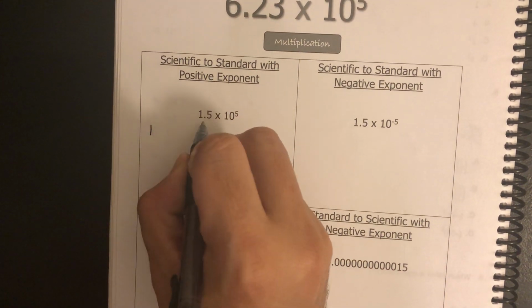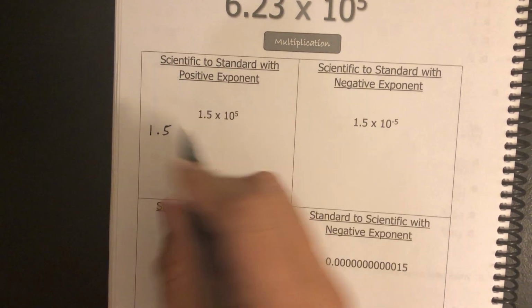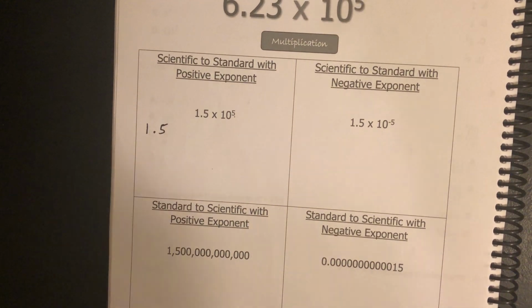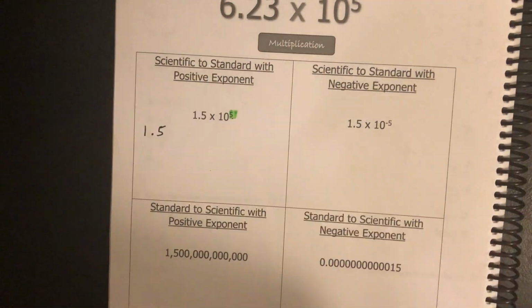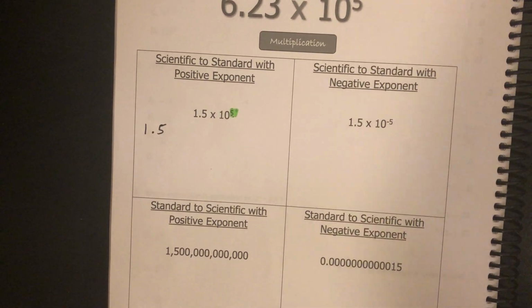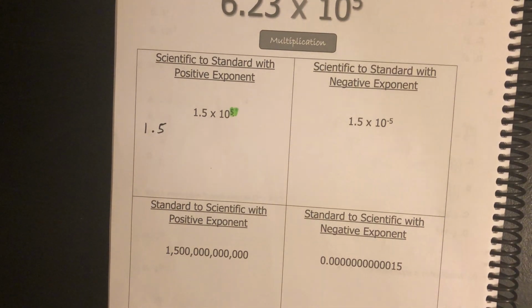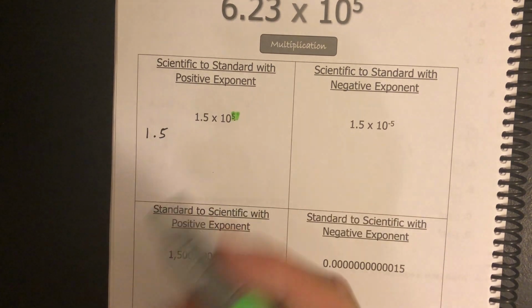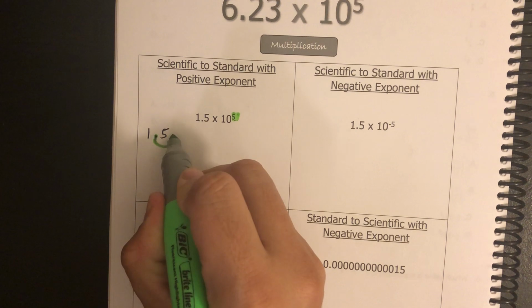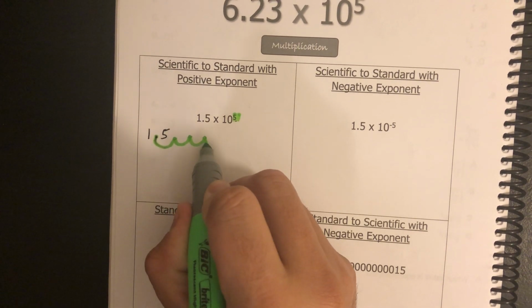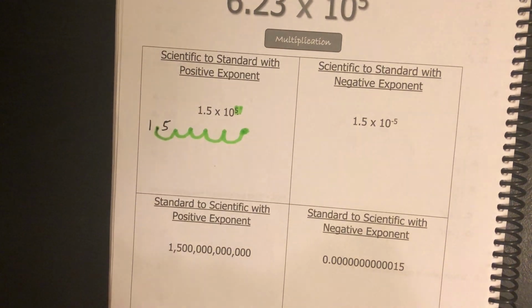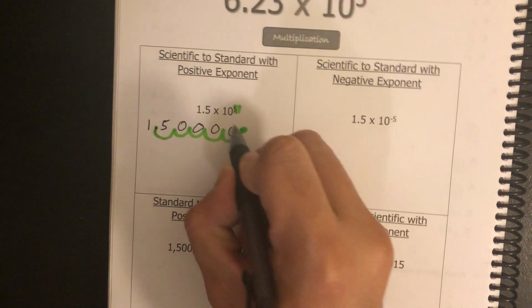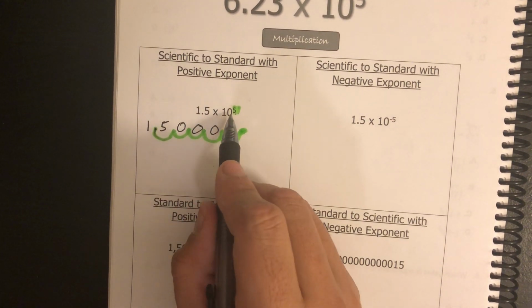So if I take this front number 1.5, I'm going to move my decimal 5 times because that's what my exponent tells me. The exponent is telling me the place value of my number. Okay, so basically it's telling me to move my decimal 5 times to the right, and it's right because it is a positive exponent, and positive numbers are to the right. Okay, so here we go: 1, 2, 3, 4, 5, and then you put your decimal. Okay, and these empty humps, I'm just going to put zeros in them. So there's my number. So it's 1.5 times 10 to the power of 5.